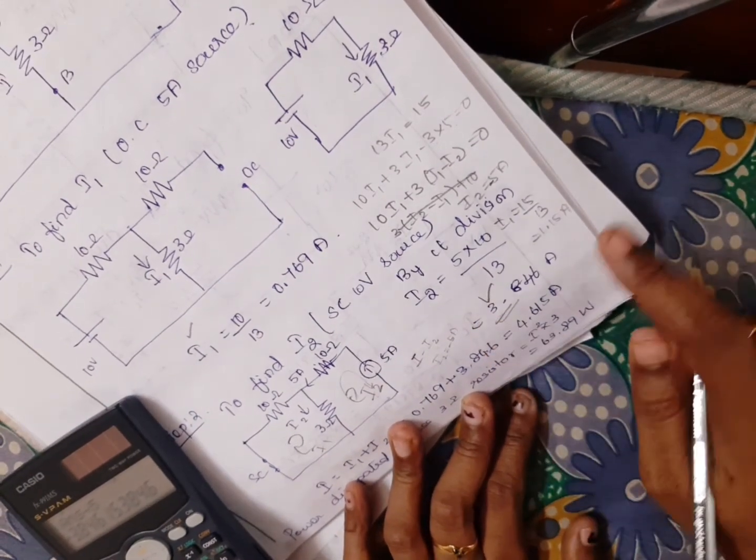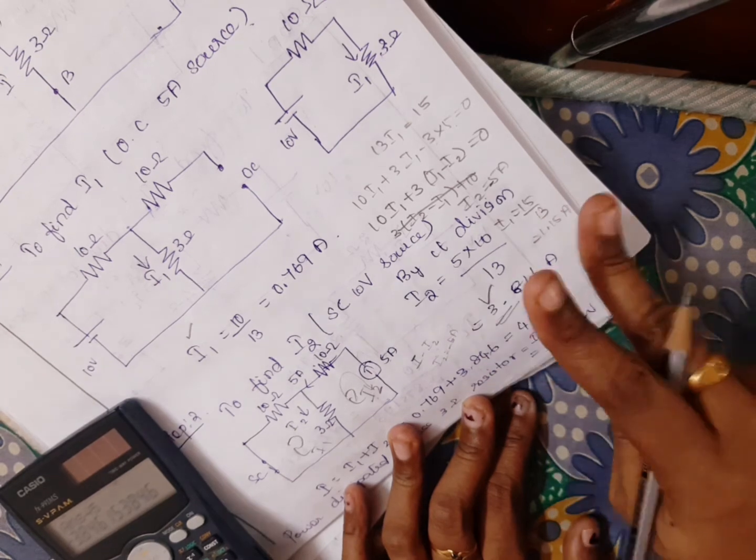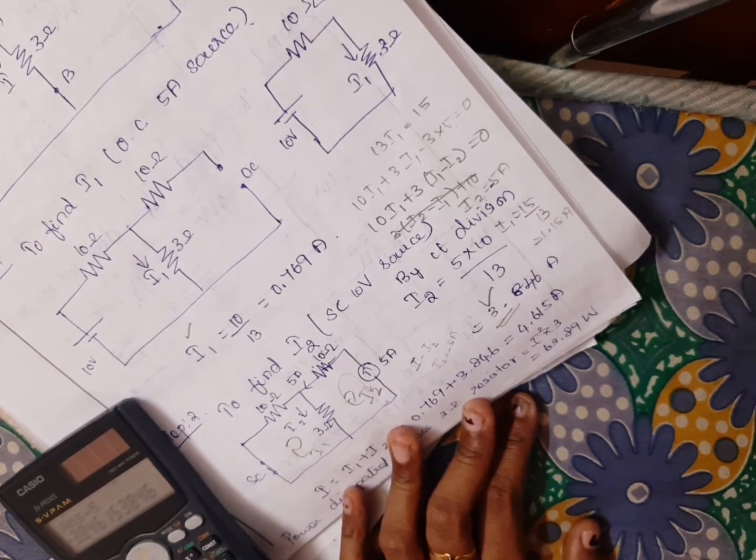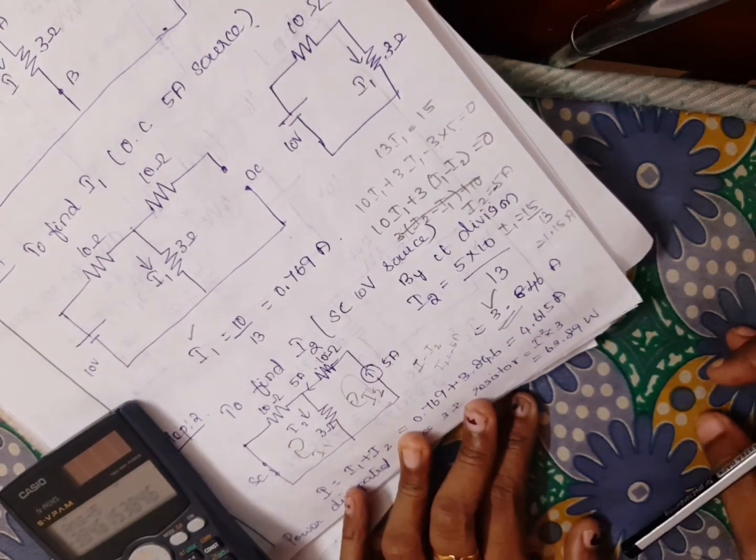Okay, can you understand? Or use the current division rule, because with two resistors and a current source we can apply the current division rule. Okay, so use the current division rule and find it. Thank you.